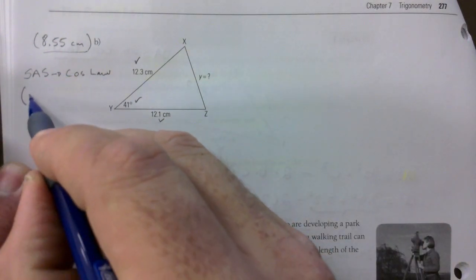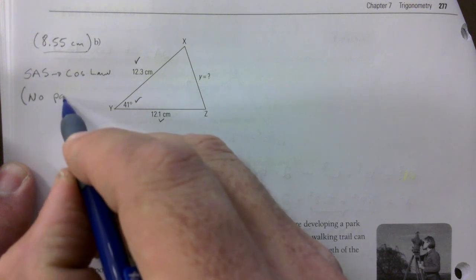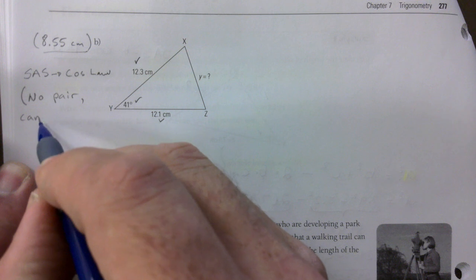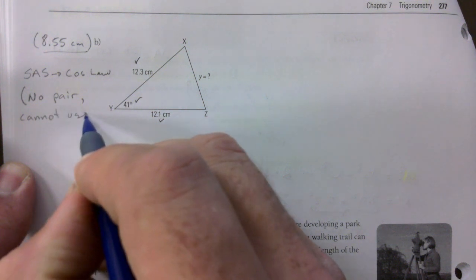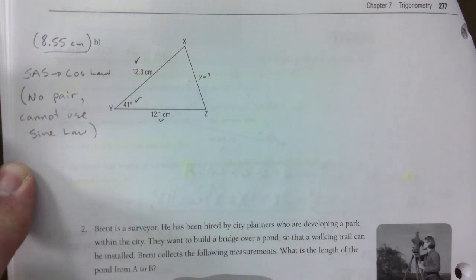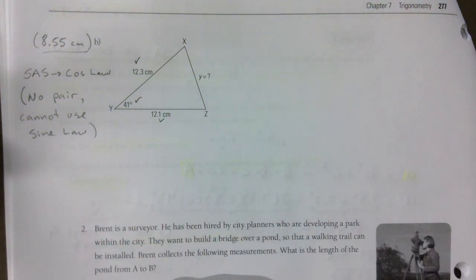I also will mention that there's no pair, comma, cannot use sine law. So either you remember it's SAS, cosine law, or you just remember, oh, there is no pair, I guess that must be cosine law.